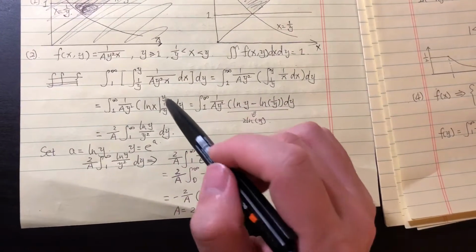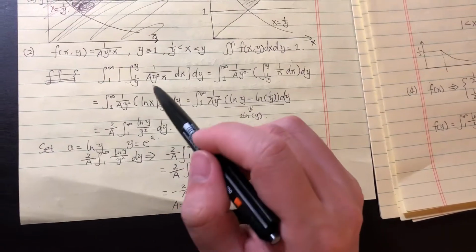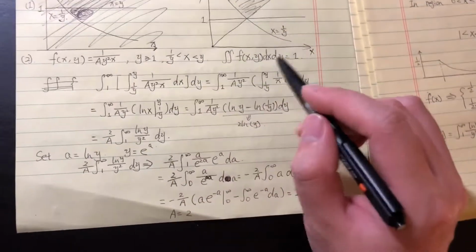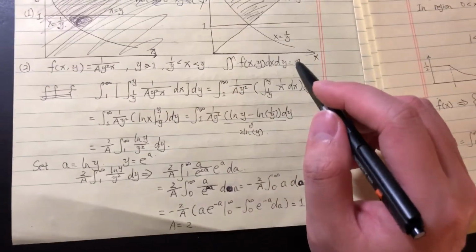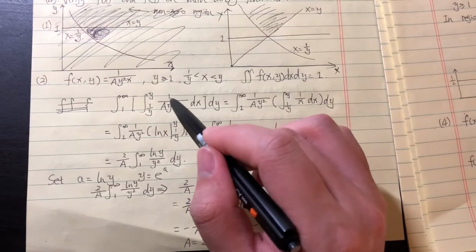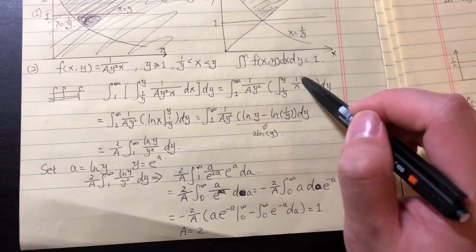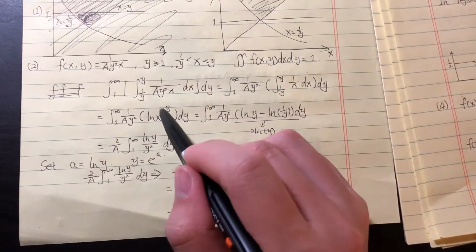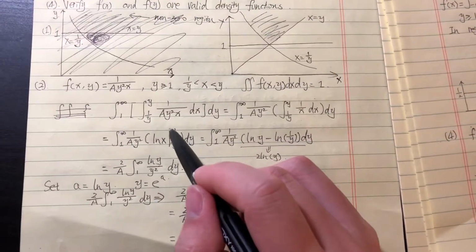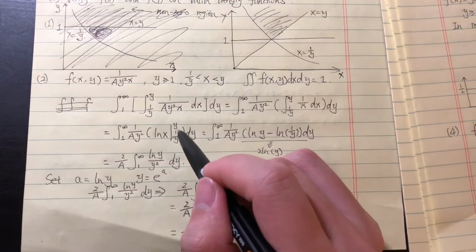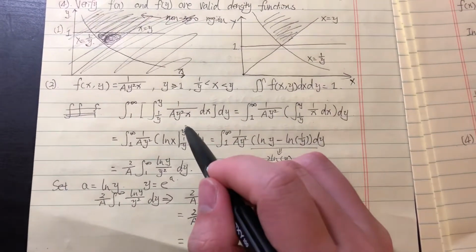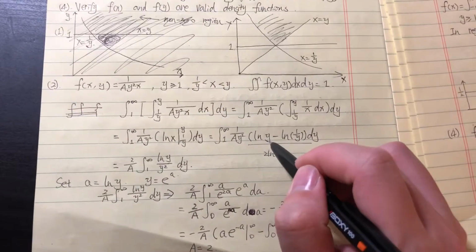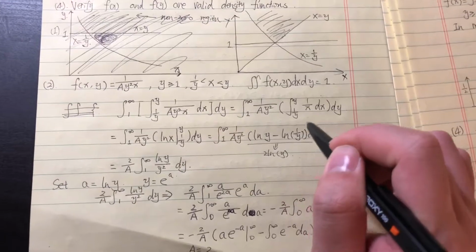So first, the integral inside: moving the 1 over (a y squared) outside, and then integrating 1 over x, we get ln x with the lower bound 1 over y and upper bound y, so we get ln y minus ln(1 over y).